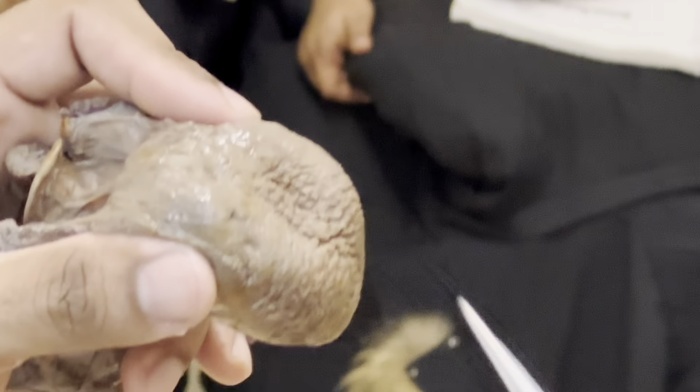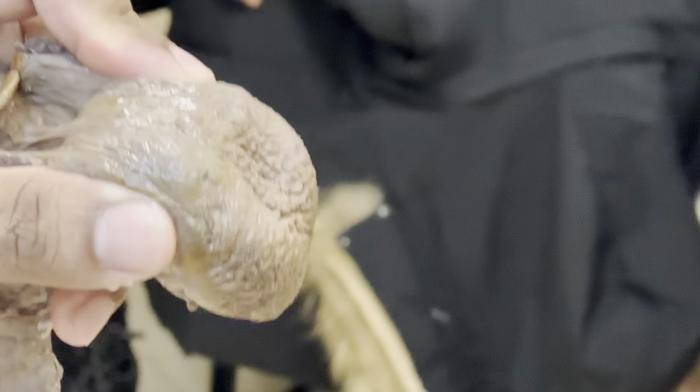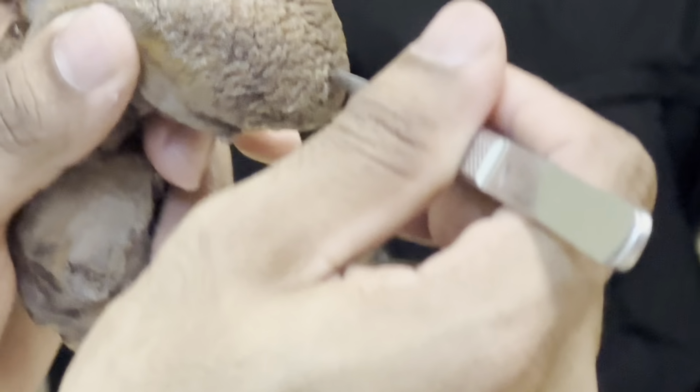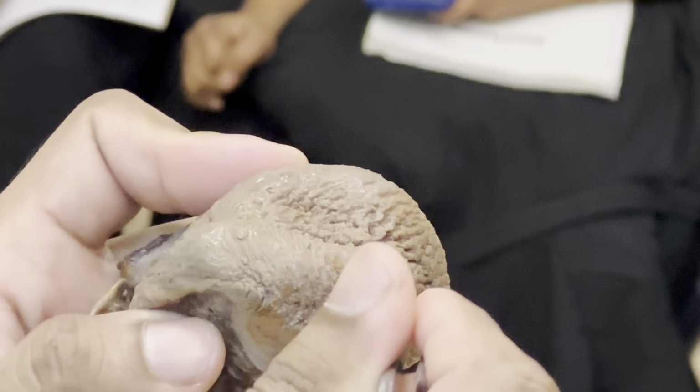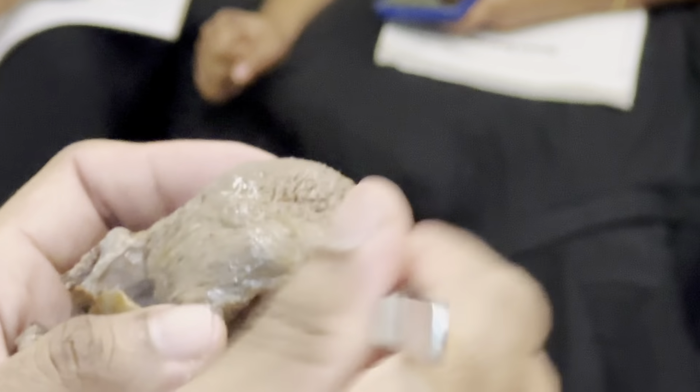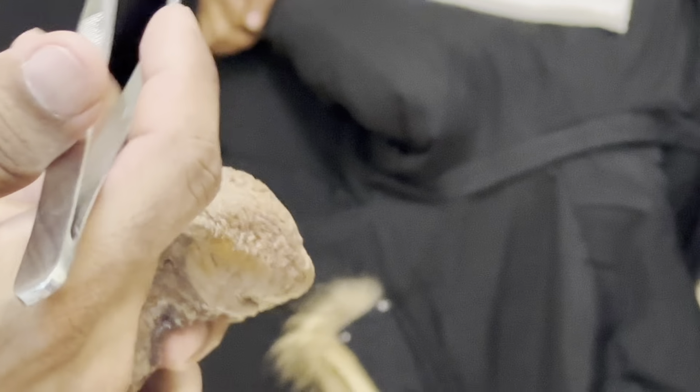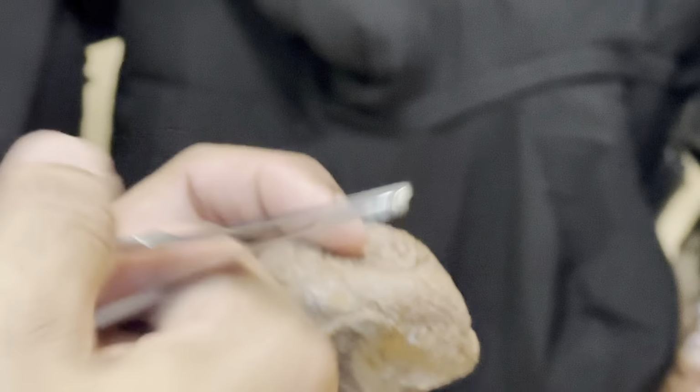What is the function of the vallate papilla? Taste. That's also taste, because only which papilla is specialized for tactile? Filiform papilla. Okay. All other types of papilla are specialized for what? Taste.